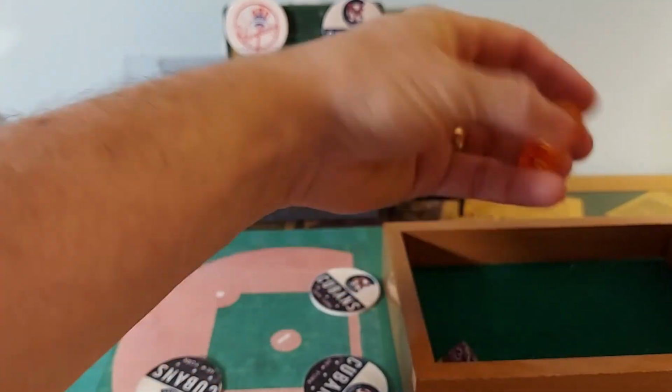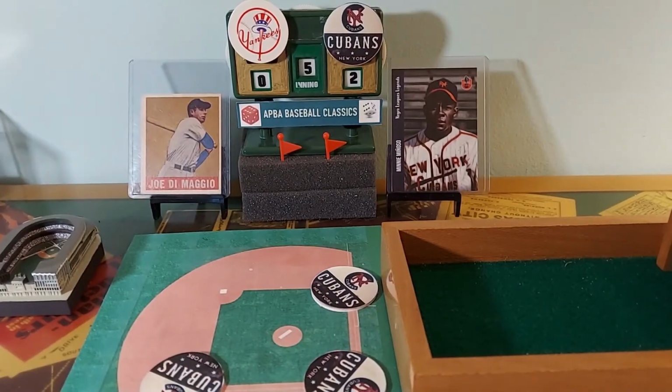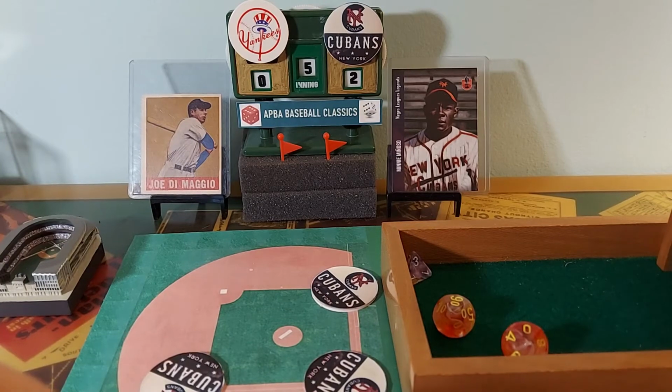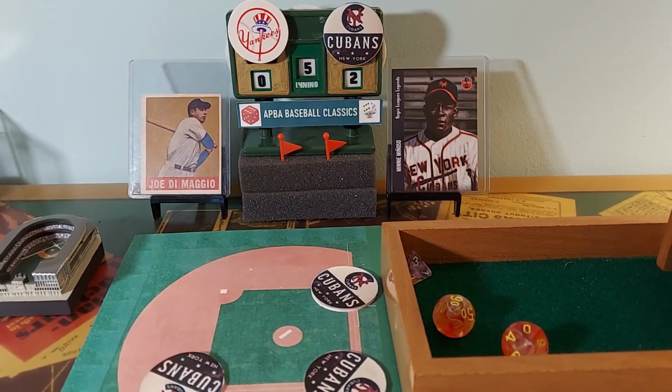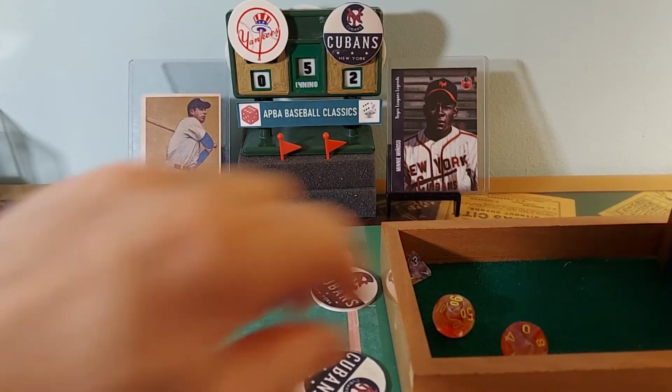Here is Silvio Garcia. Reynolds goes into the stretch. Here's the pitch. New York hoping for a double play. 93 is going to be a swing and a miss, strike 3. 2 outs.